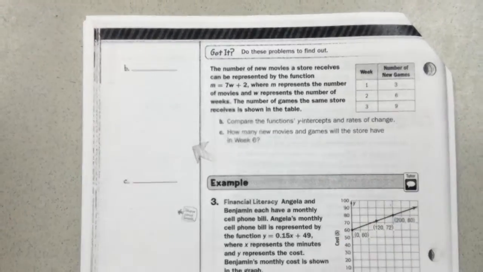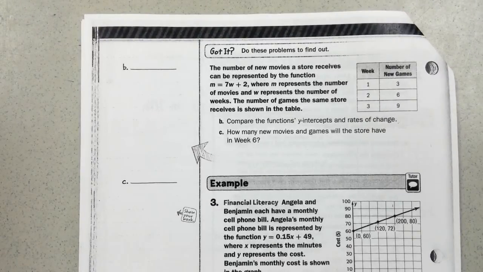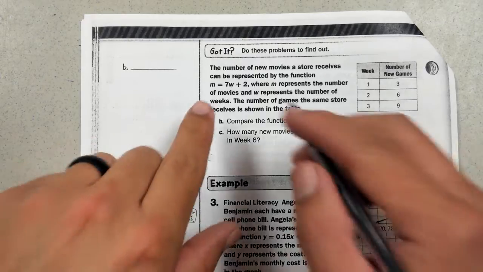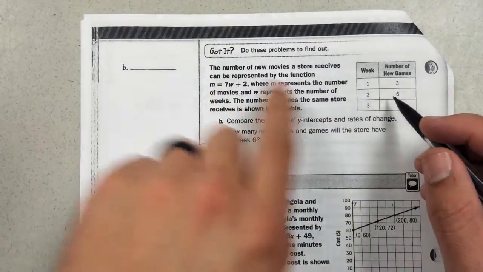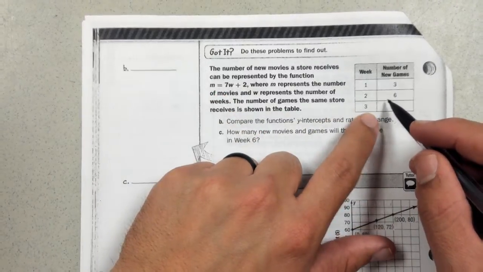The number of movies a store receives can be represented by the function m equals 7w plus 2, where m represents the number of movies and w represents the weeks. The number of games the same store receives is shown in the table. Compare the functions' y-intercepts and rates of change. Now, this one's already got an equation. This one does not. Okay, let's try to find the equation.